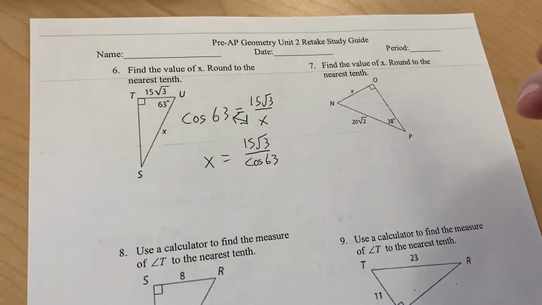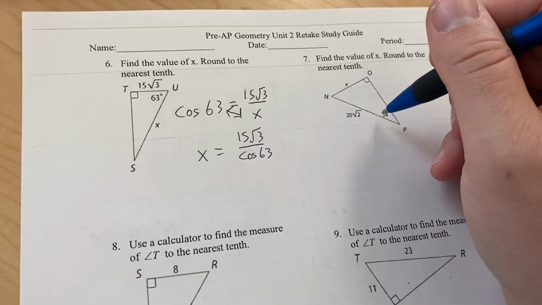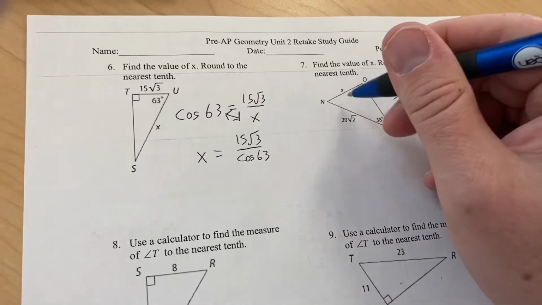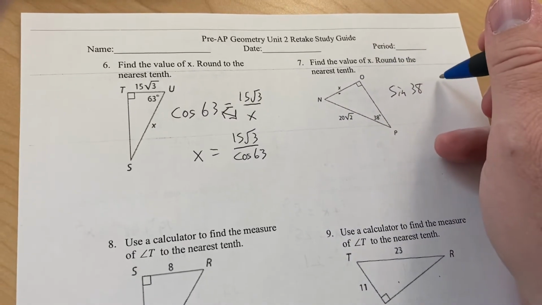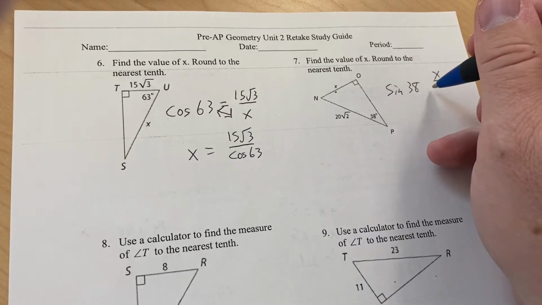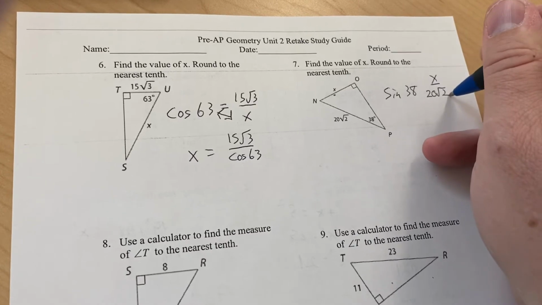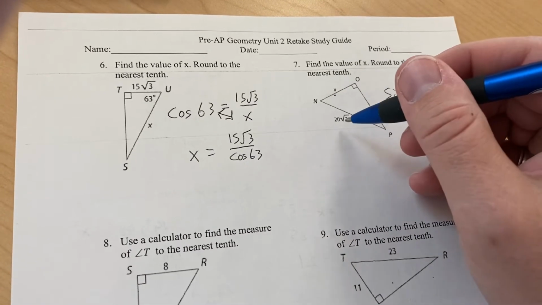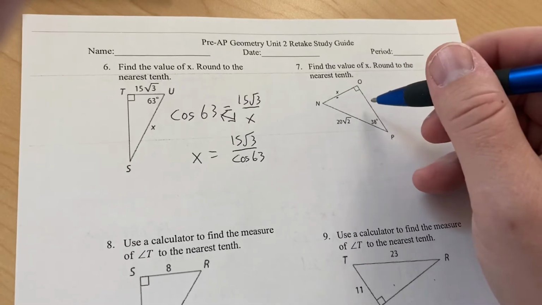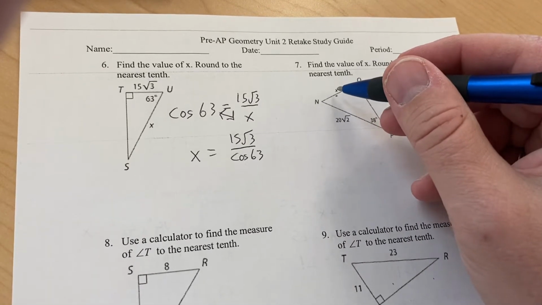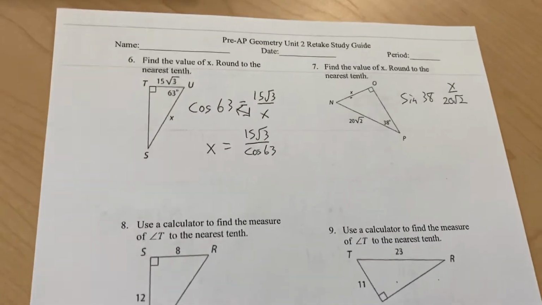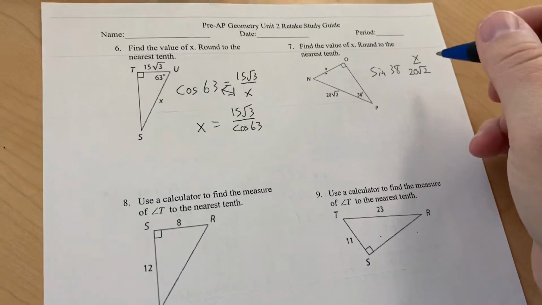On this one, find the value of x, round to the nearest tenth. This is going to be sine of 38 because we have the opposite side over here. That opposite side is x, and the hypotenuse is 20 square root of 2. If they'd have given us this side instead of this side, we would have had opposite and adjacent. We would have used tangent. If they would have given us this side for x instead, we would have had adjacent and hypotenuse. So we would have used cosine. It's important to know how those ratios fit together.